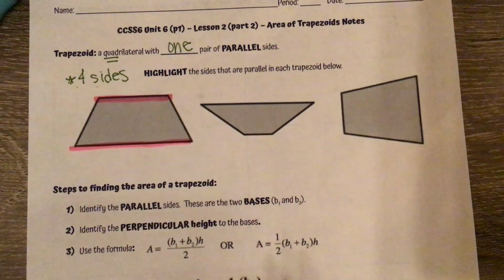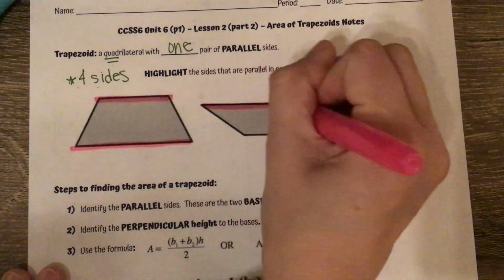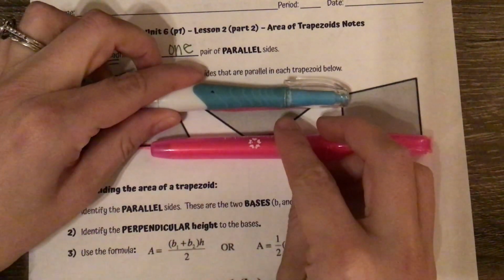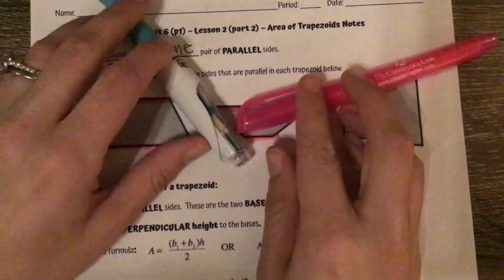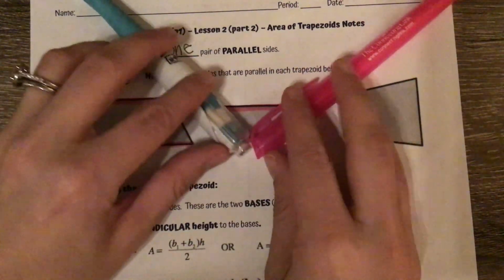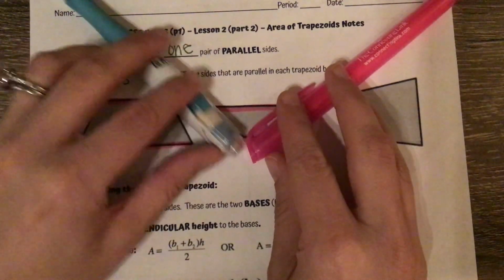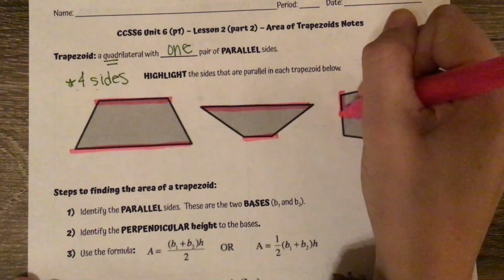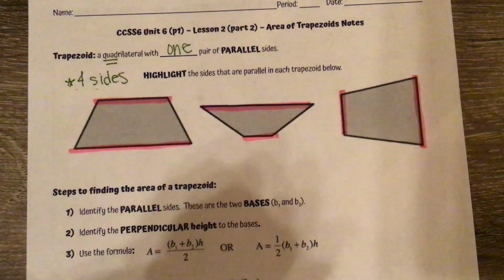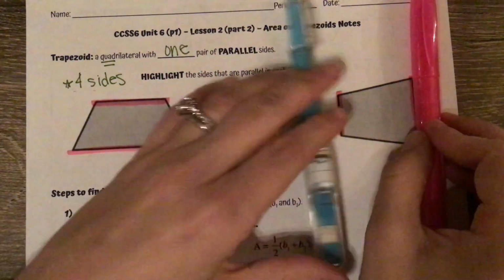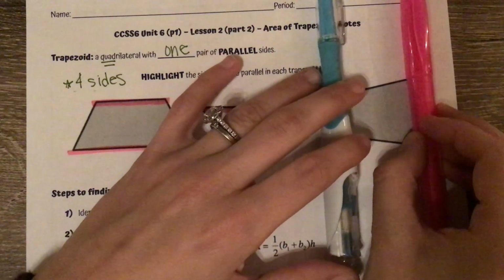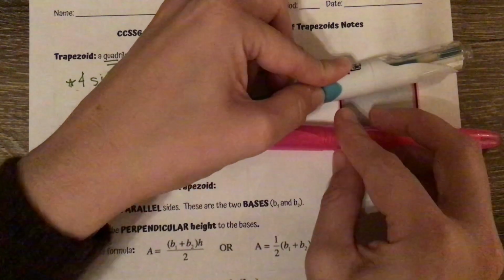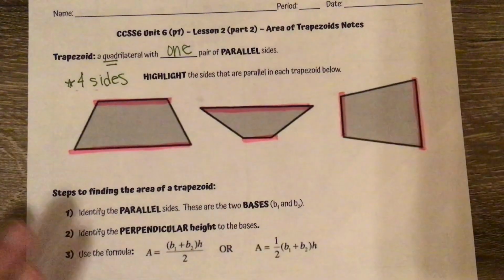For this example, same thing, we have the top and the bottom. If we continued them on forever, they would keep going straight, they would never intersect. Versus the right side and left side would eventually intersect. This one's going to the left, this one's going to the right. And then over here, it's the left side and the right side that wouldn't intersect. Again, if we look at them as lines and they continued forever, these two would never intersect, versus these two eventually would meet at a point.